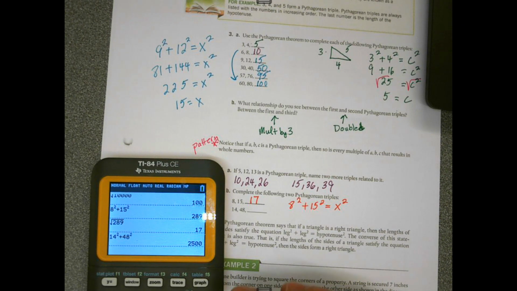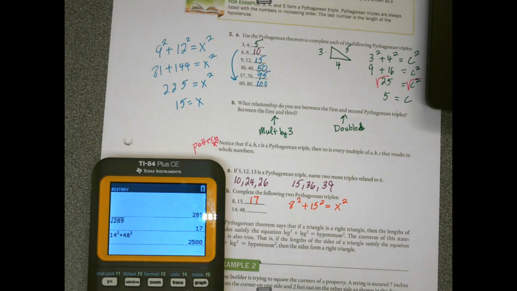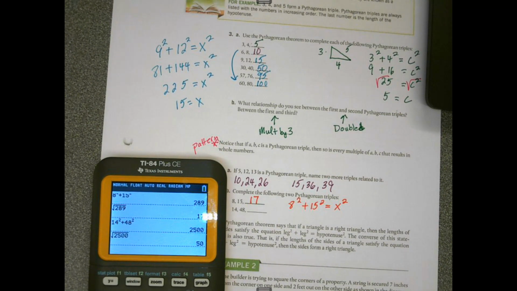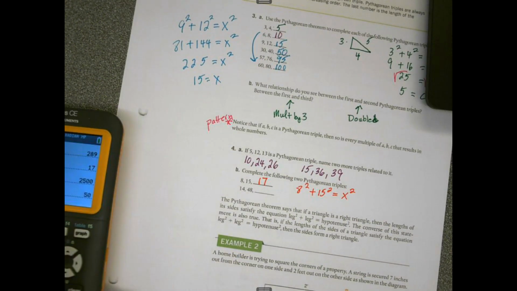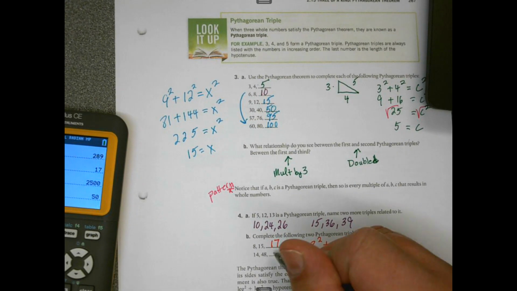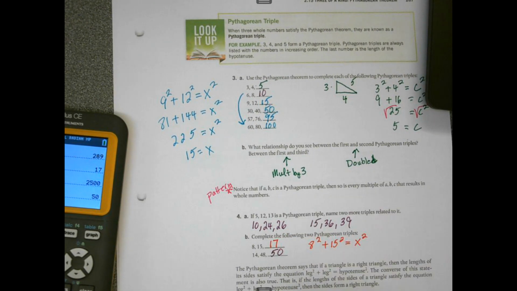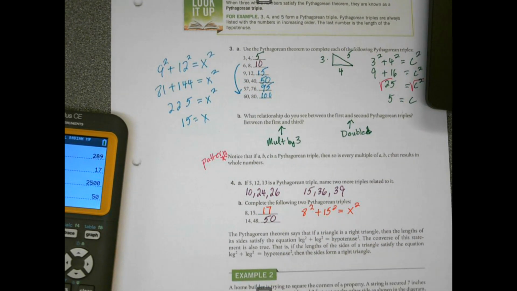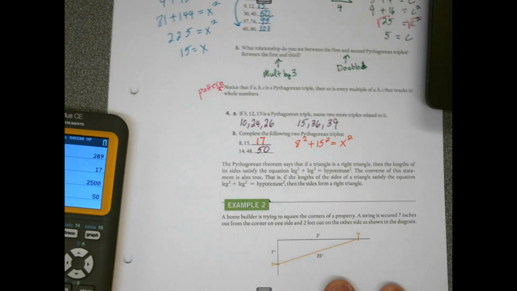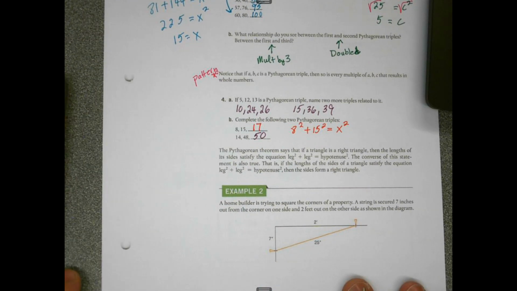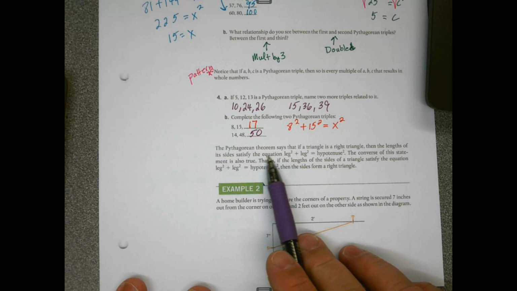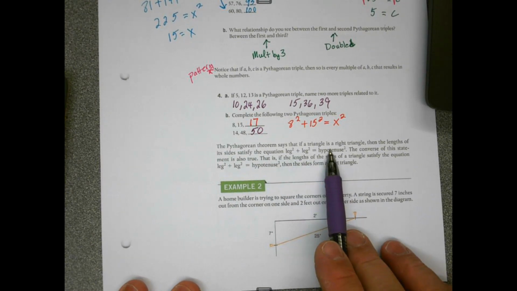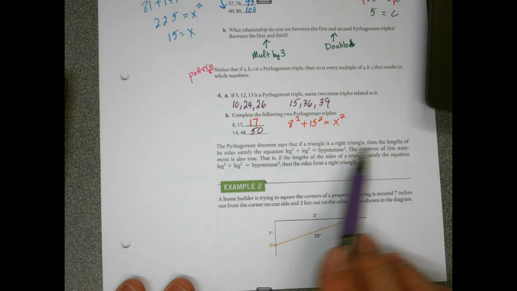Okay, let's see. Example 2. Pythagorean's theorem says that if a triangle is a right triangle, then the lengths of the sides satisfy the equation leg squared plus leg squared equals hypotenuse squared. The converse of the statement is also true. That is, if the lengths of the sides of a triangle satisfy the equation, then the sides form a right triangle.